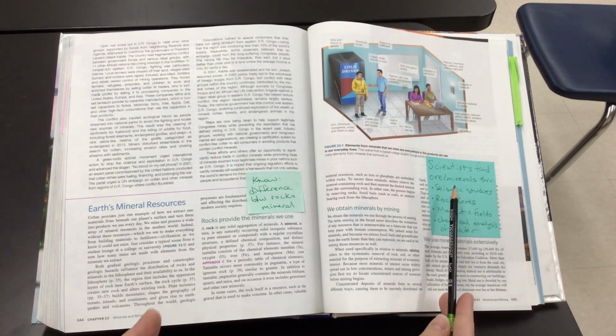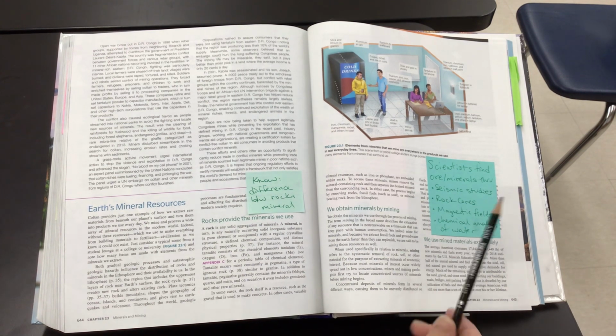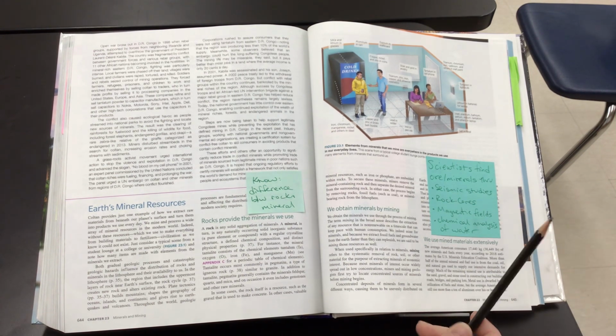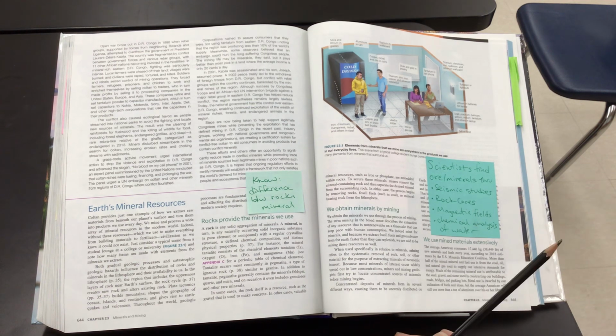Scientists find ore, which is what they call the minerals that they're looking for, through a variety of different things. They do seismic studies, which is when you shoot waves through the ground and study how they reflect back. They take rock cores: you dig a narrow hole, pull it up and see what's in it. They look at the magnetic field. So if you're looking for a ferromagnetic ore like iron, then you could look and see if there's a large magnetic field there. And then they can also do a chemical analysis of water. As water goes past minerals, it can dissolve them, and you can look at what's inside the water and assume what's above it.